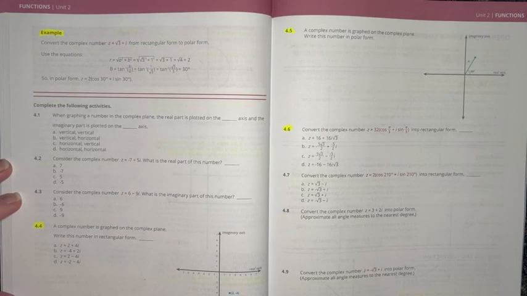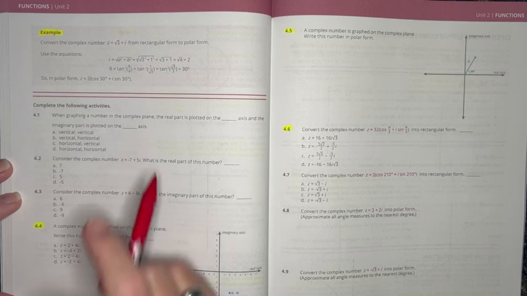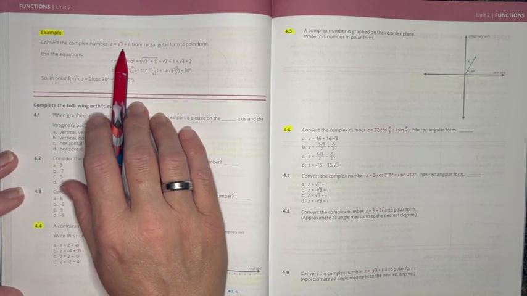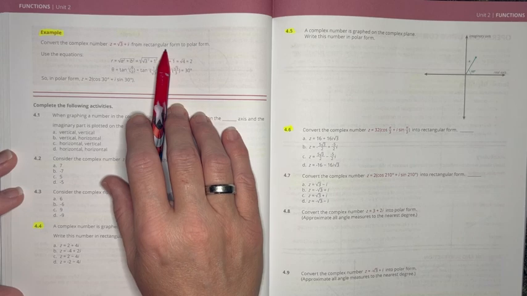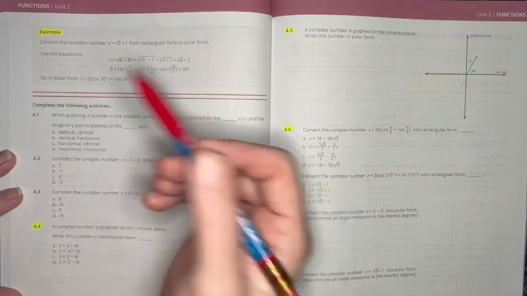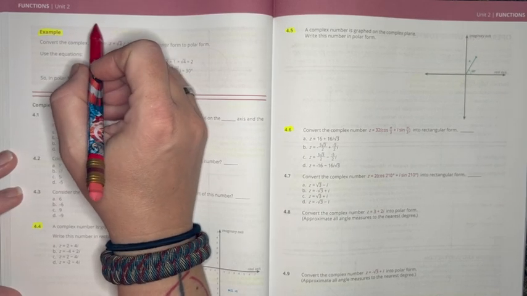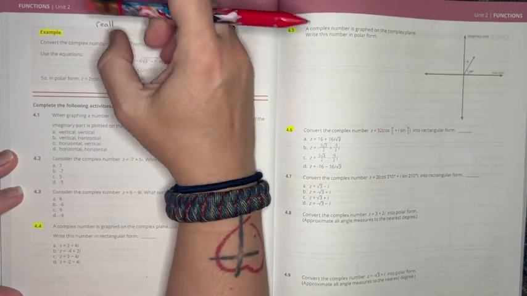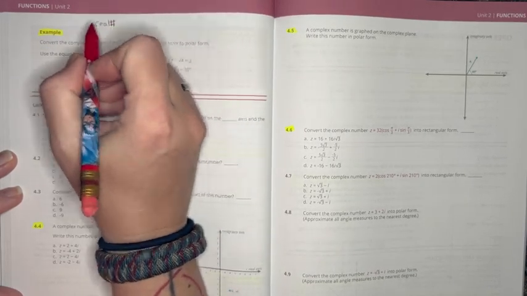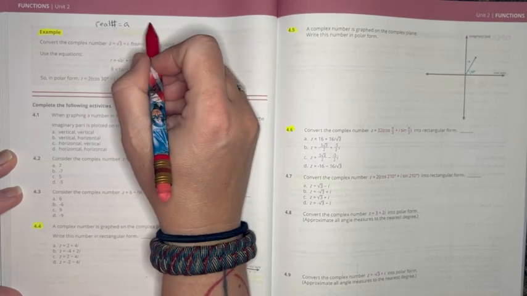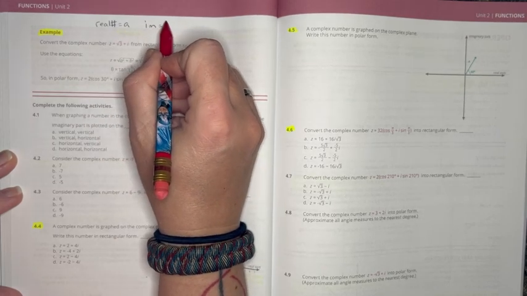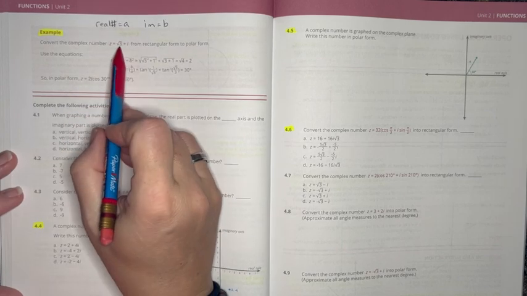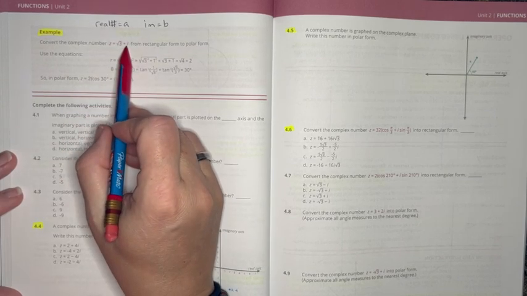All right, we're looking at the example at the top of page 56. Convert the complex number Z equals square root of 3 plus i from rectangular form to polar form. Remember that the real number is a, and the imaginary is b. Okay? So this is a, and this is my b.